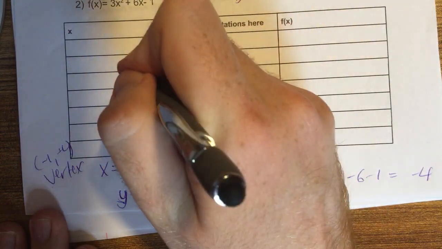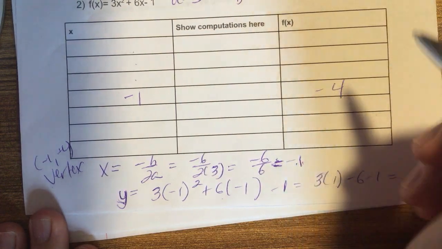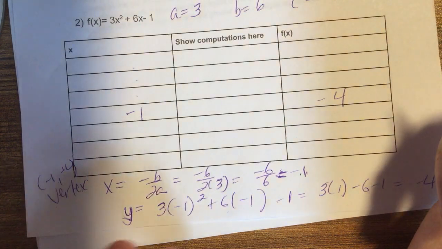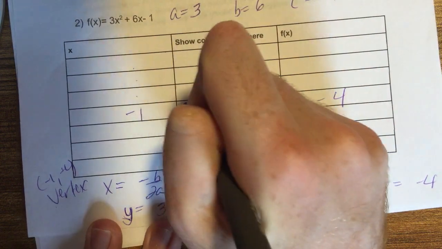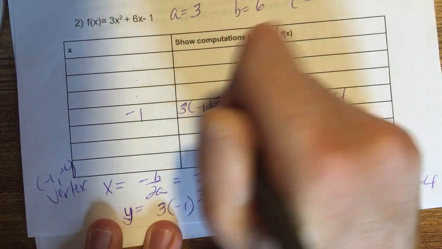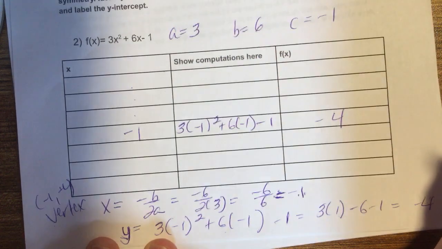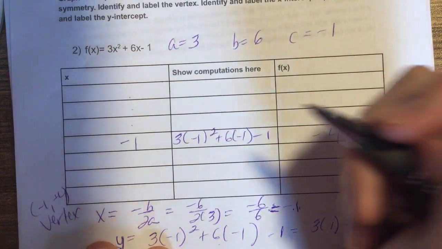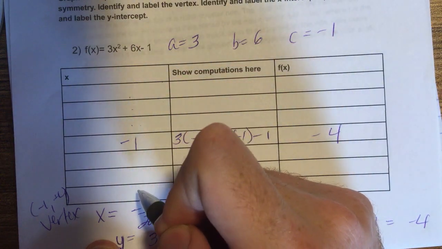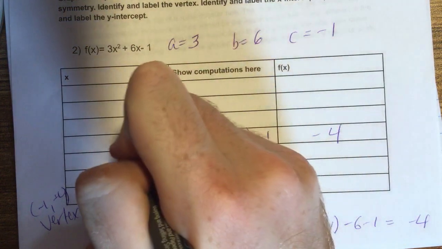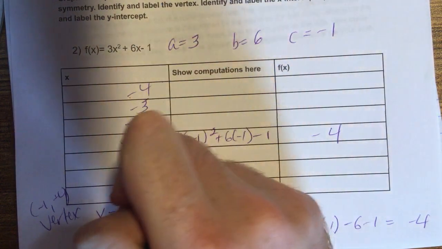We're going to reserve 3 rows, and then we're going to put the vertex in that 4th row. And the computations that go along with it would be placed in the middle box here. Then we want to choose our x values carefully. We want to show 3 of them that are below that x value and 3 that are above. So I'm going to use negative 2, negative 3, and negative 4, and I'm going to use 0, 1, and 2.